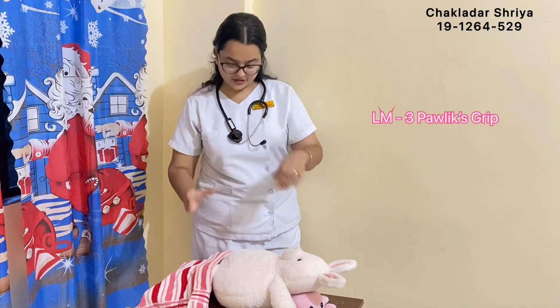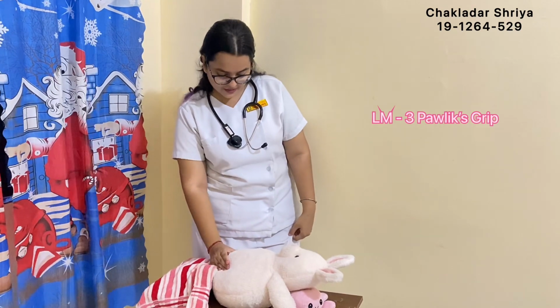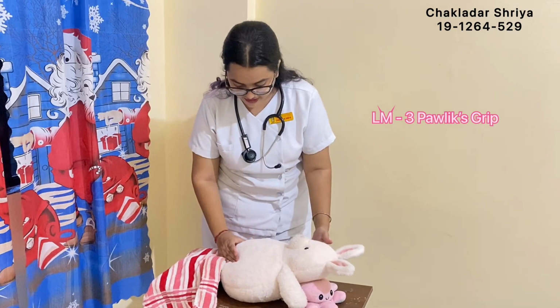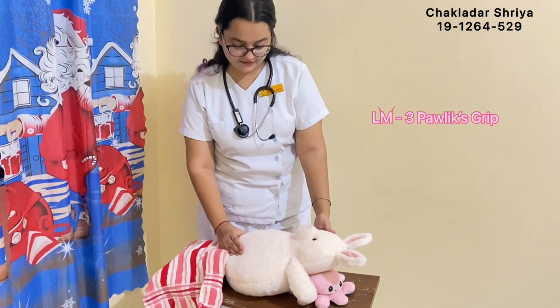Now I'll be performing Leopold's maneuver 3, LM3 or the Pawlick's grip. For this also I'll be facing the upper body of my patient. I'll use the thumb and the fingers and place it above the symphysis pubis, and this is used to determine which fetal part will be presenting.